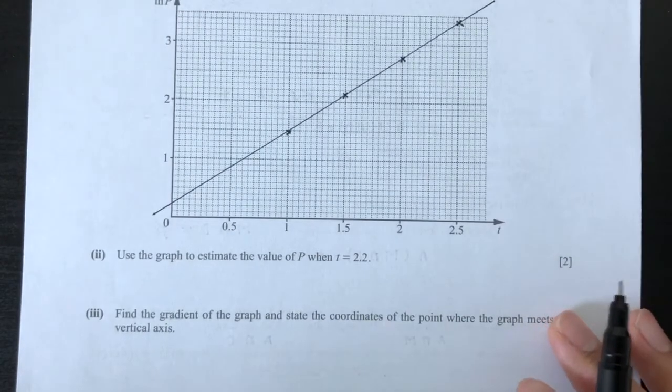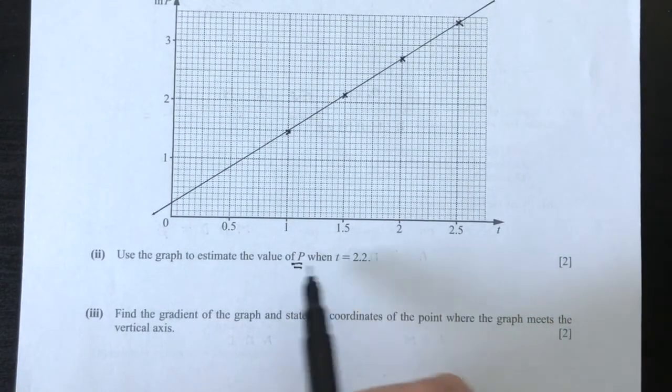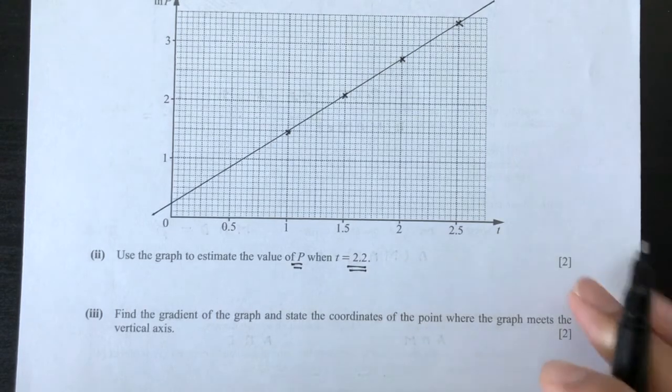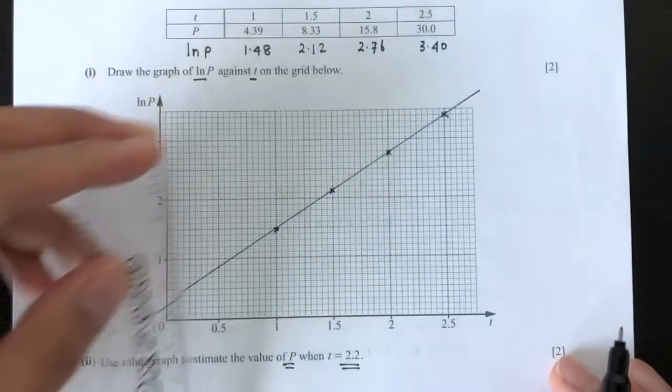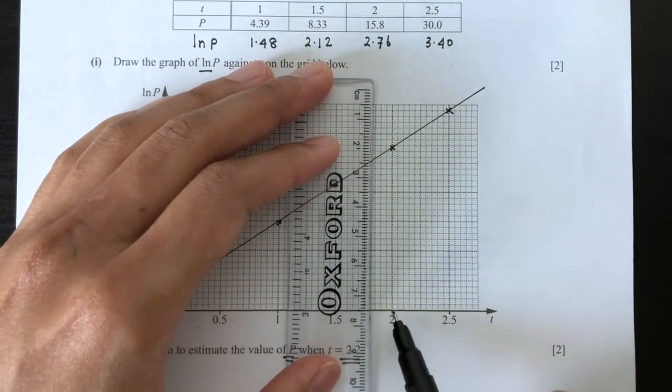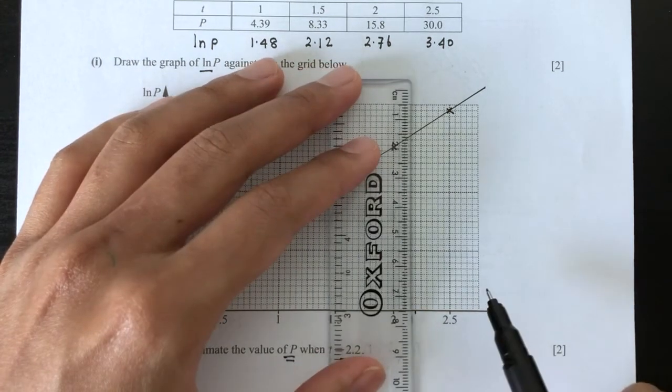Now using your graph, estimate the value of p when t equals 2.2. So go to your graph. T is 2.2 will be where? 2.1, 2.2 will be right here.